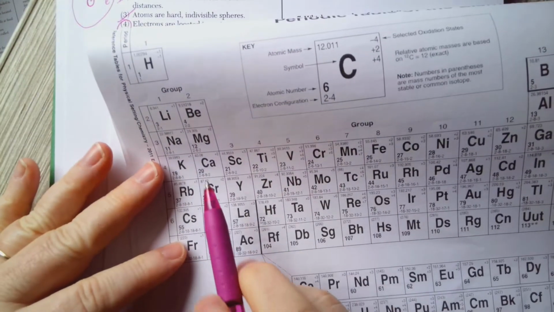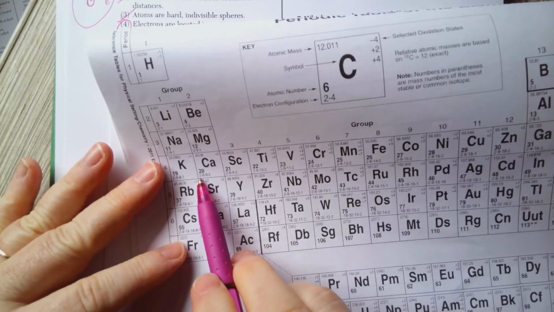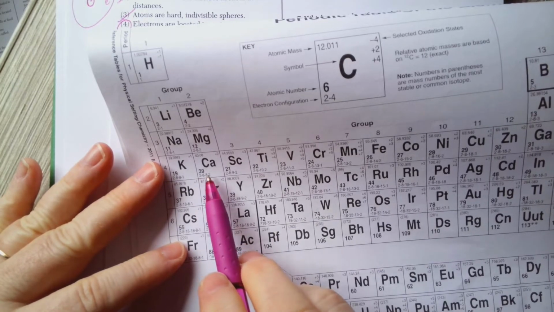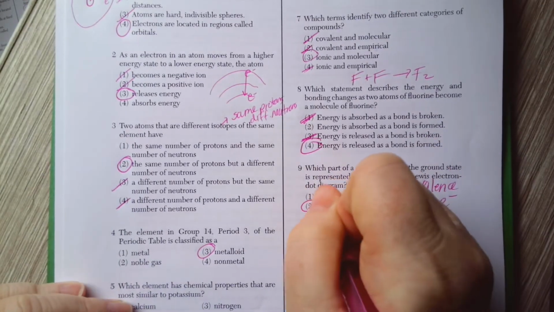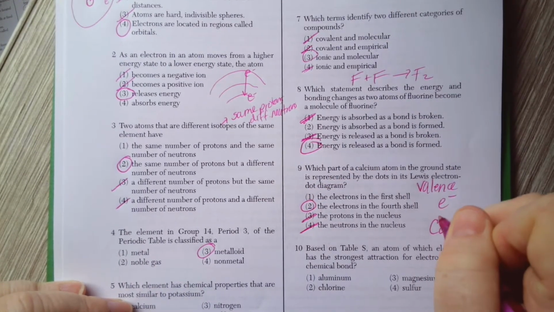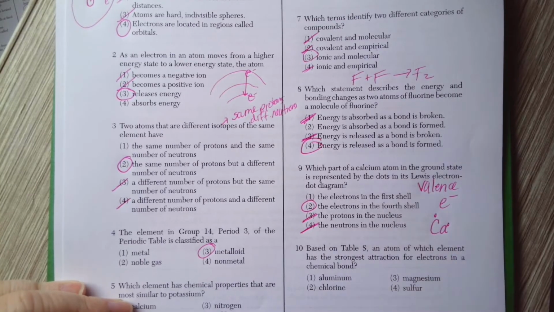Here's calcium. It has first energy level, second energy level, third energy level, ding, ding, ding, fourth energy level. It has two valence electrons. So it would look like this, two dots.